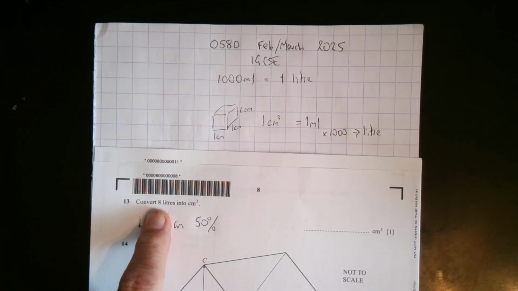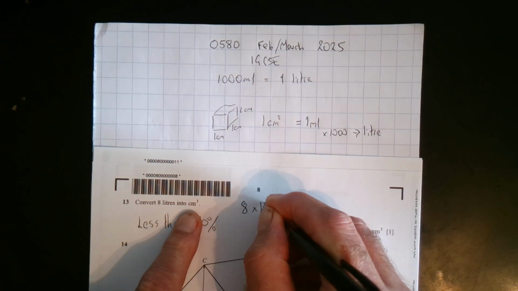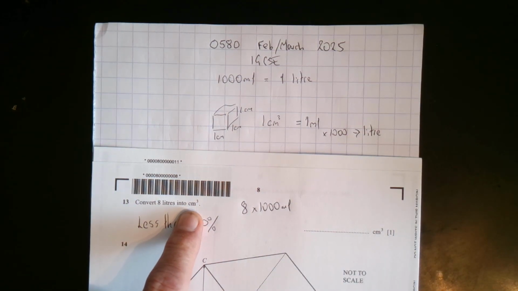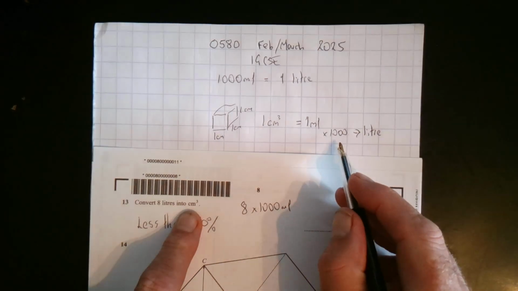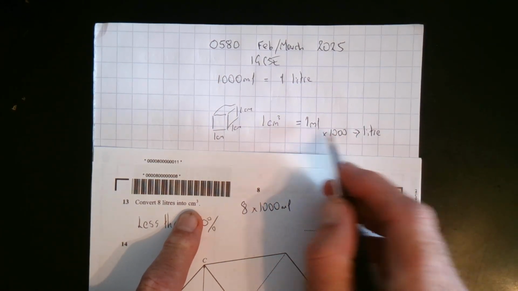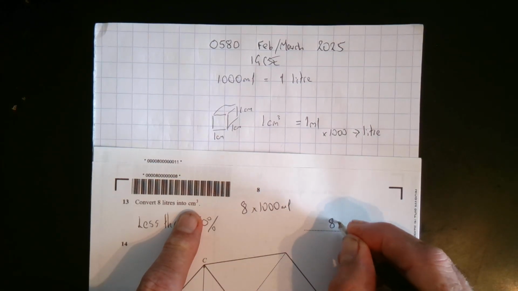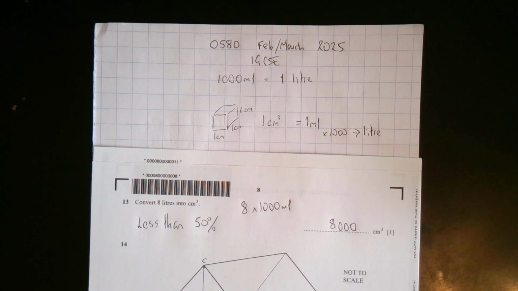Okay, here I've got 8 litres. Well, if I've got 8 litres, I've got 8 lots of 1,000. Remember, centimetre cubed is the same as a millilitre. So if there are 1,000 millilitres in a litre, there are 1,000 centimetre cubes in a litre. Final answer, there are 8,000 centimetre cubes in 8 litres.